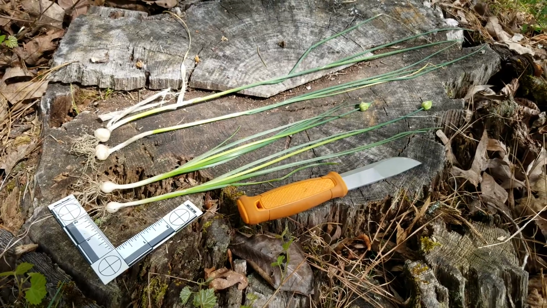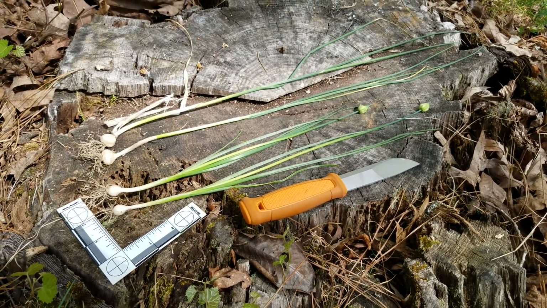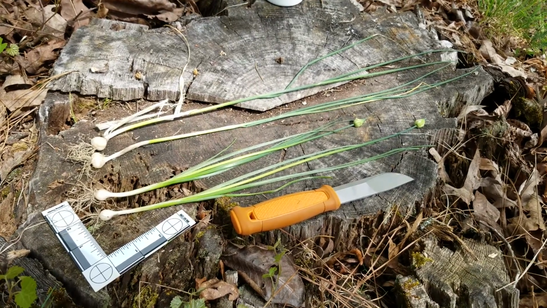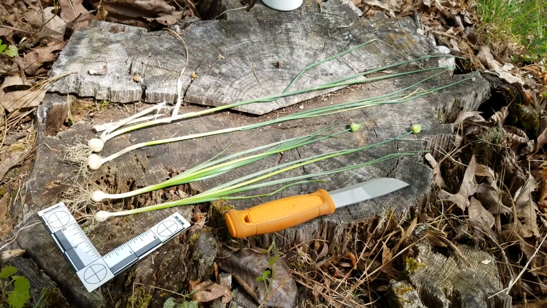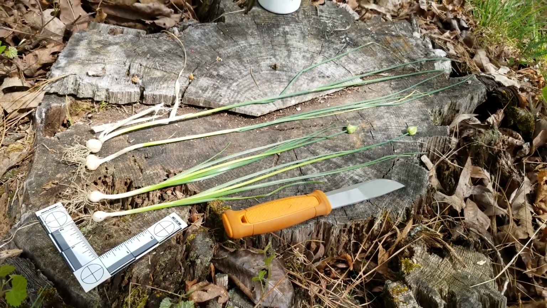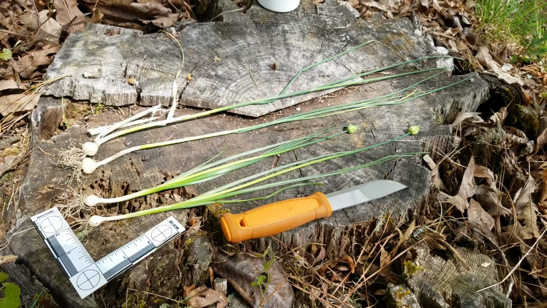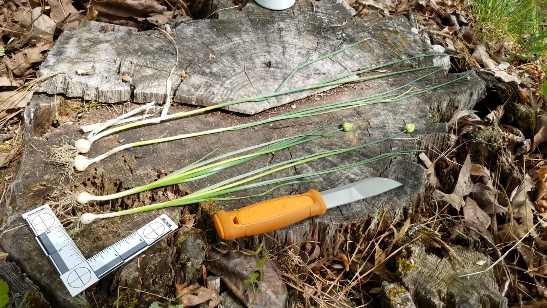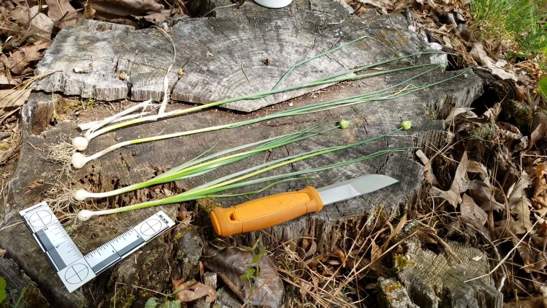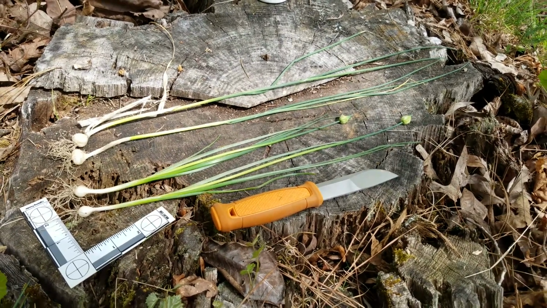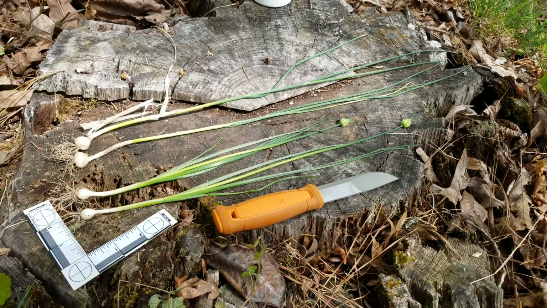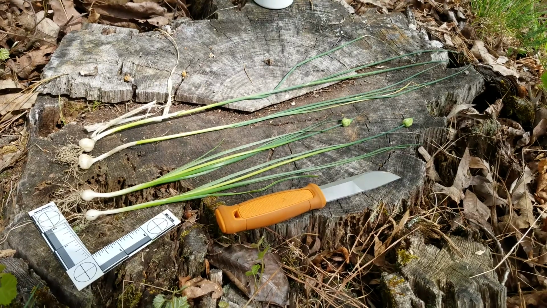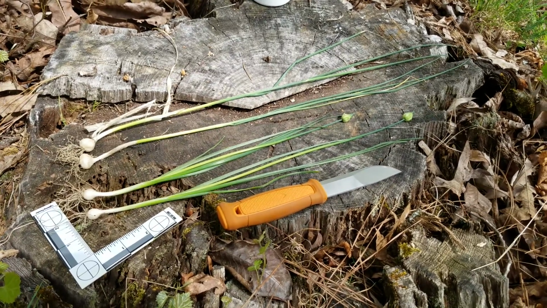Something I stumbled across I thought would make a good quick video. This is the overlap time period between onions and garlic. Onions grow in the last part of the winter, and then they flower in spring, and then they're gone until later in the year, whereas garlic doesn't spring up until early to mid-spring, and then it doesn't flower until late spring and early summer.